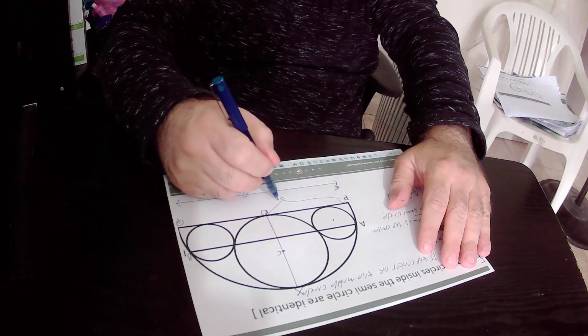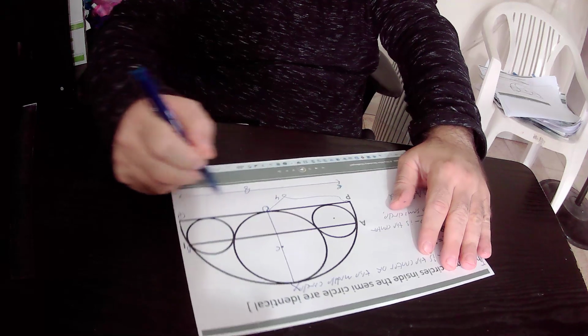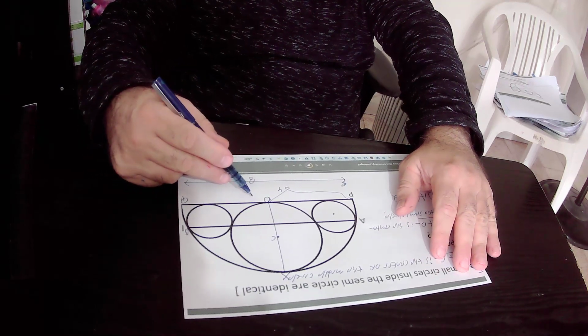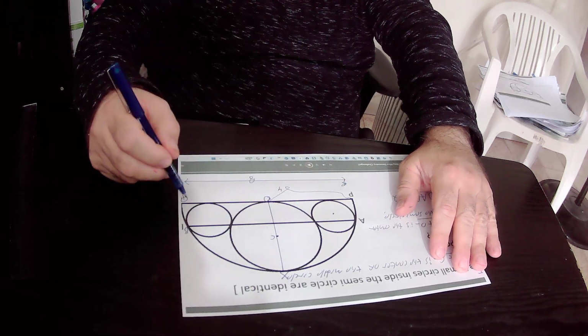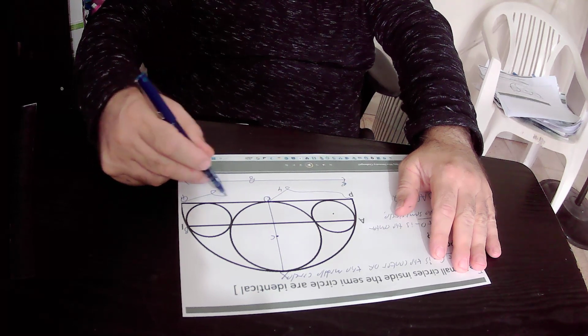PO, the radius of the semicircle, equals 4 units, and OQ, the radius of this semicircle, also equals 4 units.